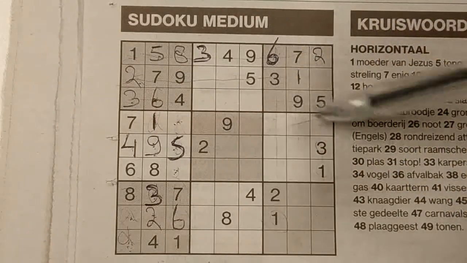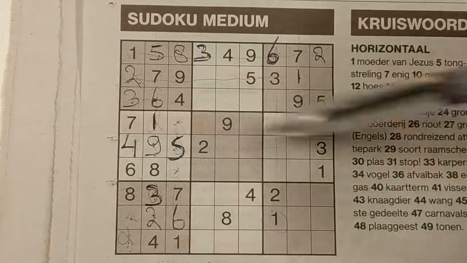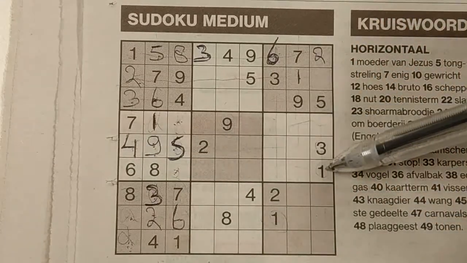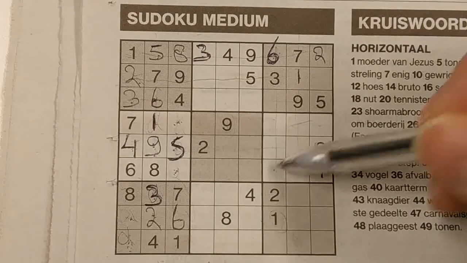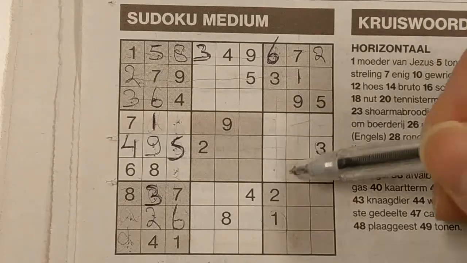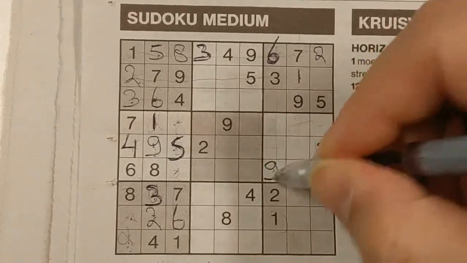9 in this row, 9 in the middle row. So in the row below, the only 2 places for 9 are here or there, but I see a 9 here already, so no 9 there. 9 should be here.